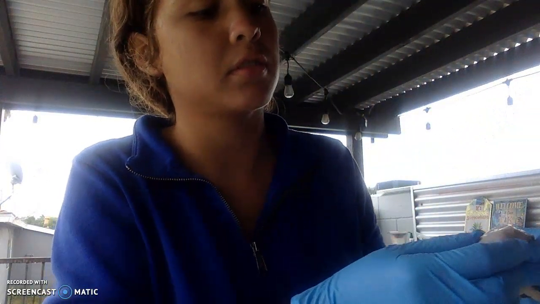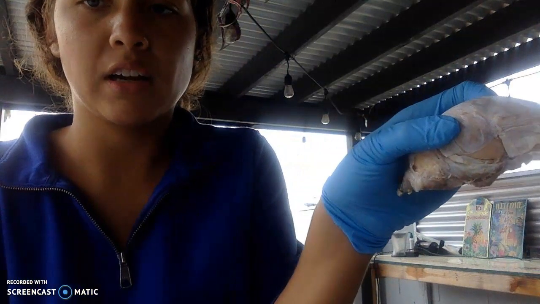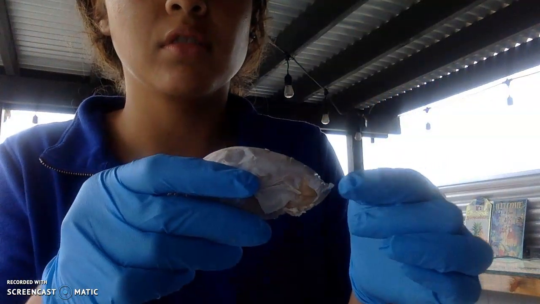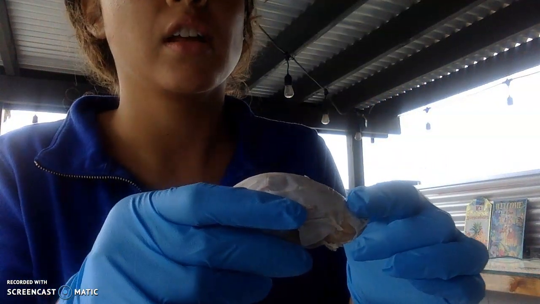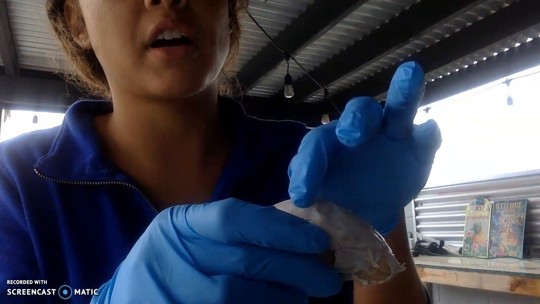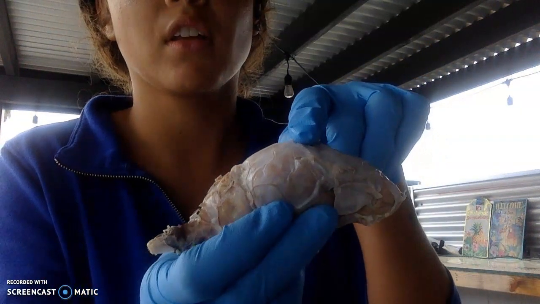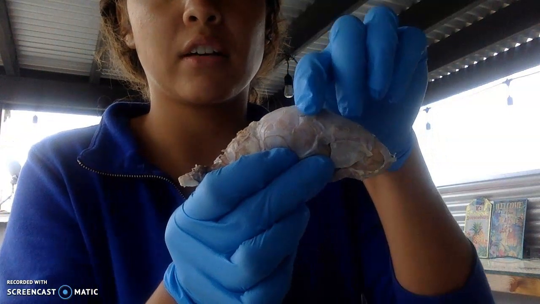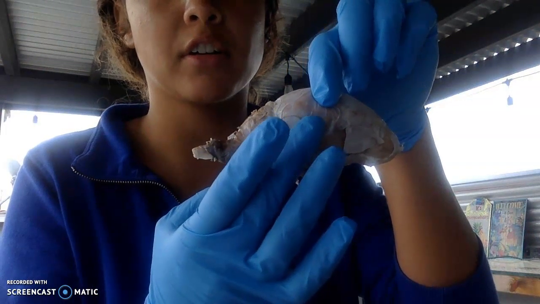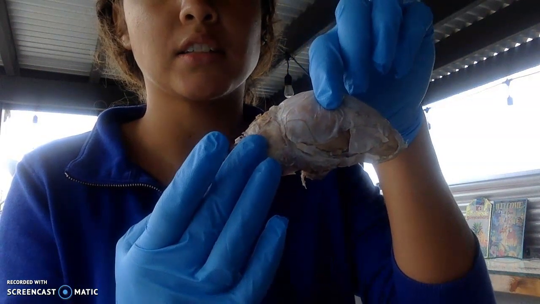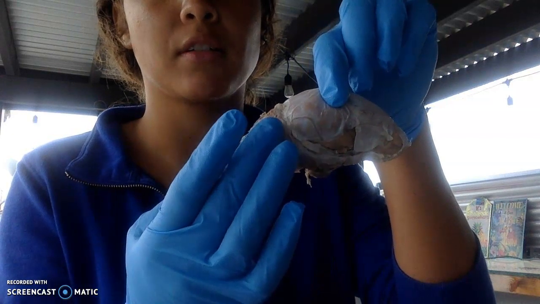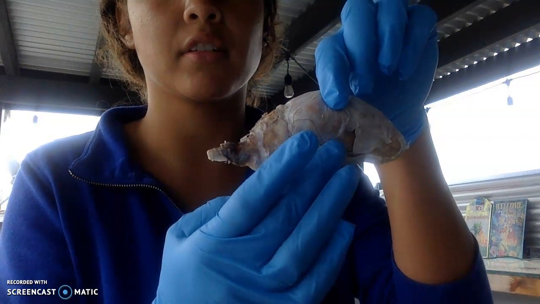Okay. Start with this side. So we have the frontal lobes, and then the parietal lobe up here, and then we have the temporal lobe down here on the side, and the occipital lobe is down, like back here. Okay.